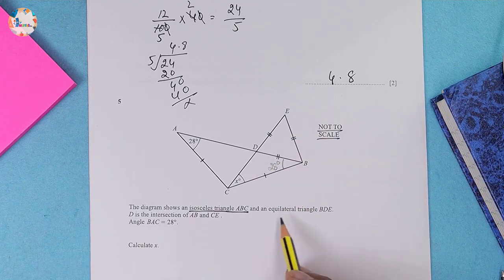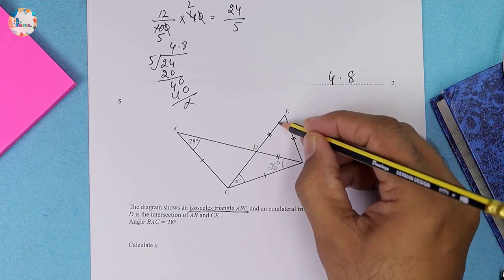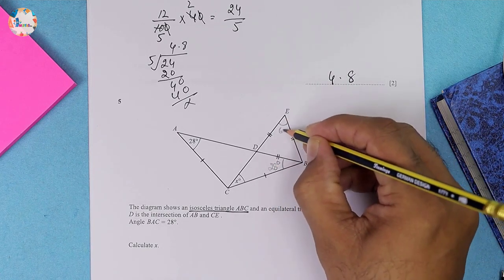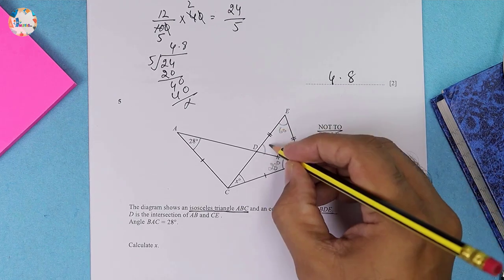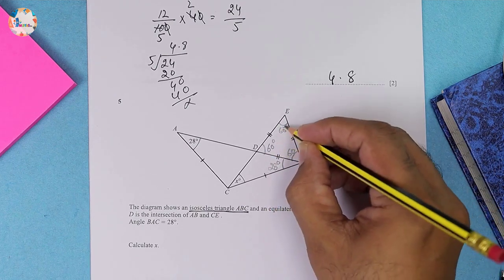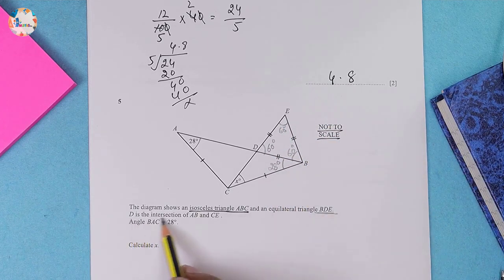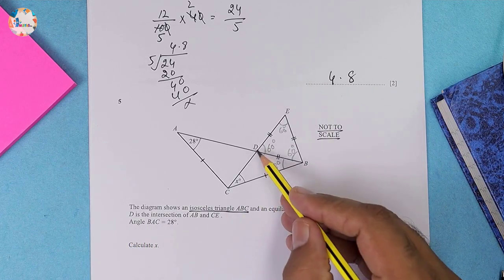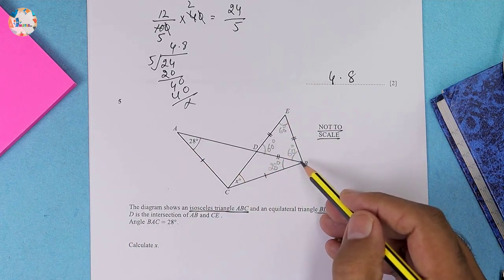And an equilateral triangle BDE. So BDE is an equilateral triangle, and we know an equilateral triangle has all sides equal and angles also equal. So each angle is 60 degrees. Now we have to find, D is the intersection of AB and CD. This is the intersection of AB and CE.